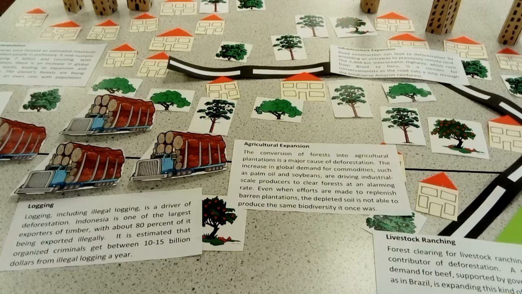Once they've died, they'll have taken all of the nutrients out of the soil, so therefore you won't be able to grow anything else really on that soil, and eventually you'll get desertification where the soil just dries out and becomes a little like a desert.